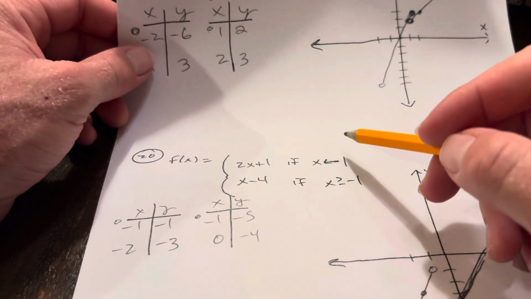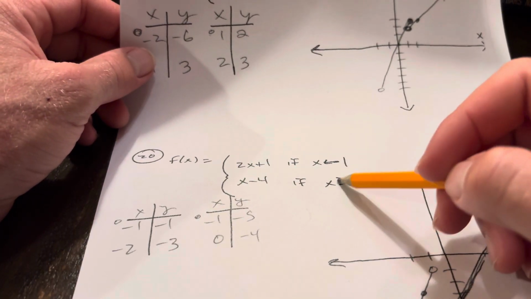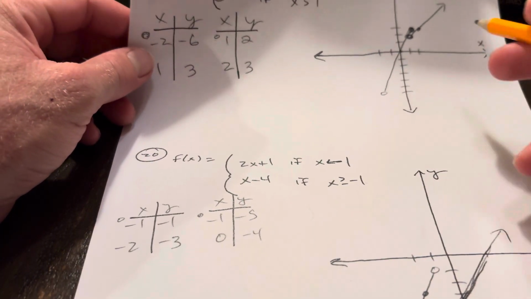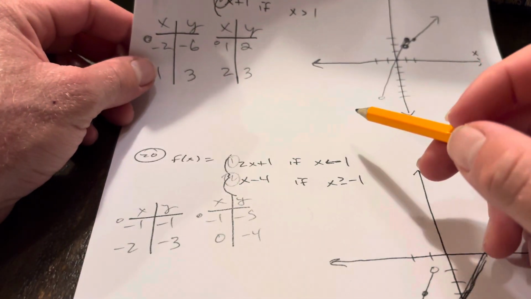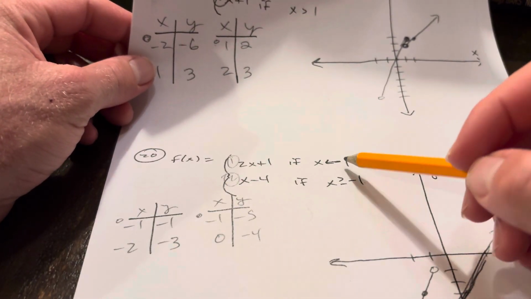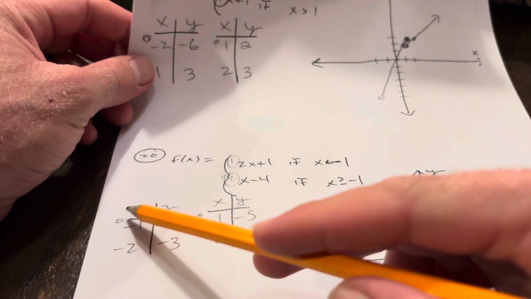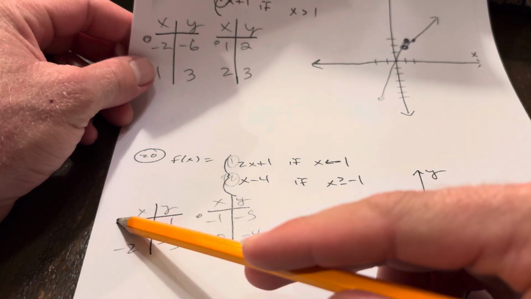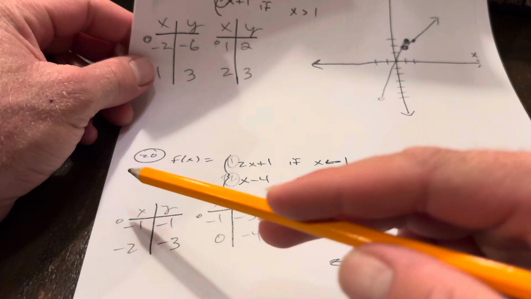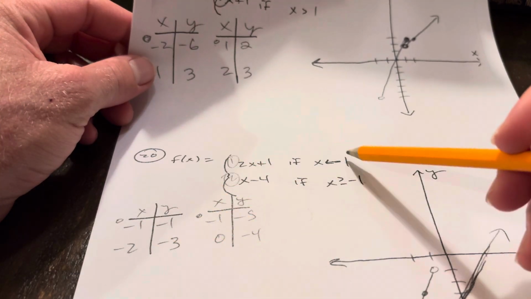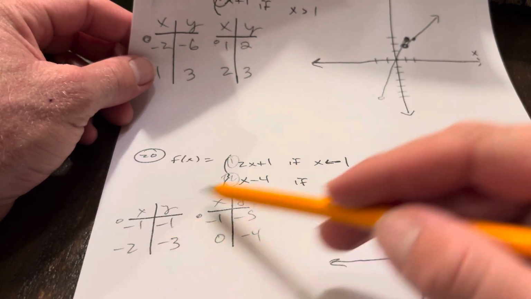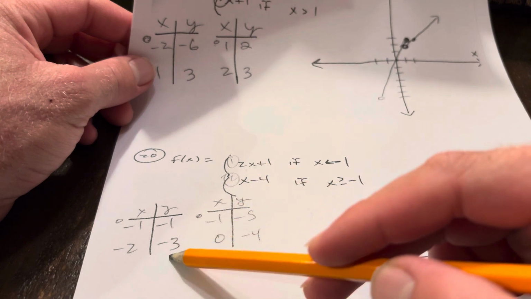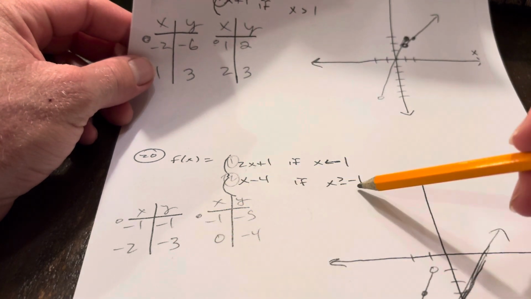Then I have x is less than negative 1. X is greater than or equal to negative 1. This is piece 1. This is piece 2. All right, less than negative 1. I use negative 1, but it's an open circle. Just be careful. What's another point less than negative 1? Negative 2. Plug negative 1 in for x. I get negative 1. I plug negative 2 in for x. I get negative 3.